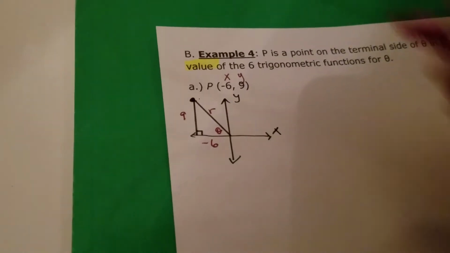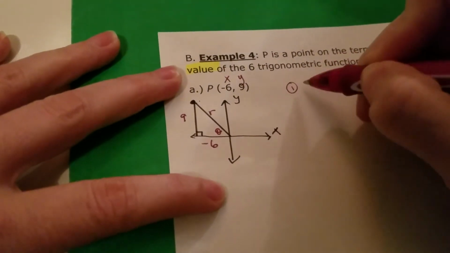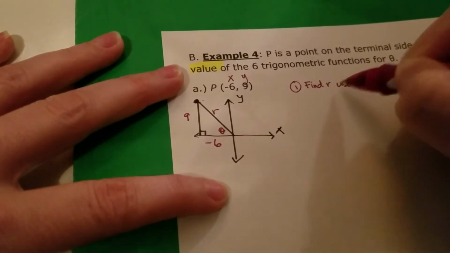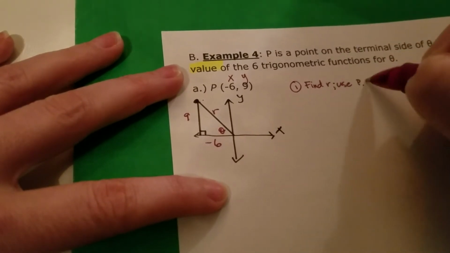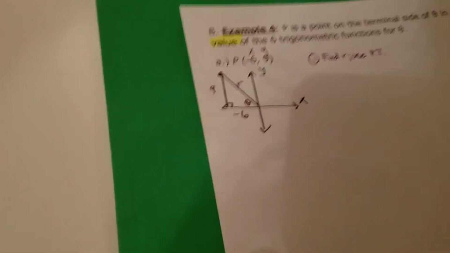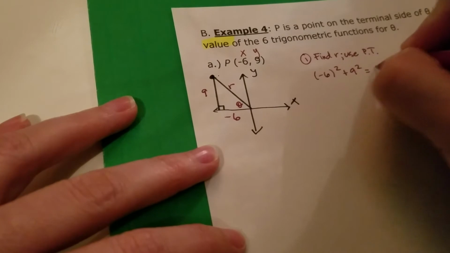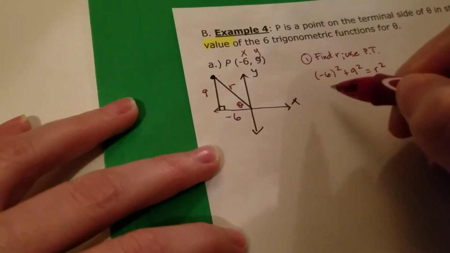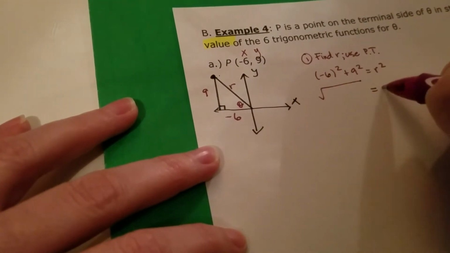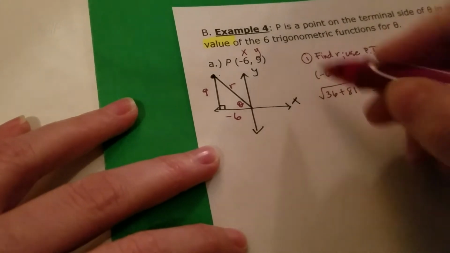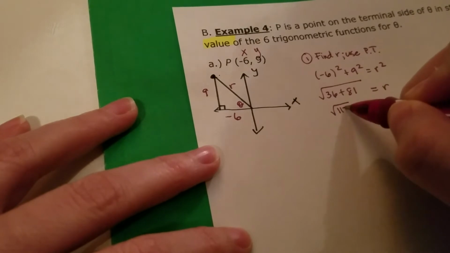So to find R, which is your hypotenuse, you're going to use the Pythagorean theorem. So step 1, find R. I'm just going to use PT. All right, so then if we do -6 squared plus 9 squared, that's going to equal R squared. Remember, you can just take the square root of both sides to get R. So this is going to be 36 plus 81, which is going to get you 117.